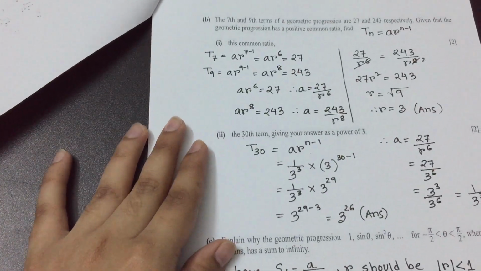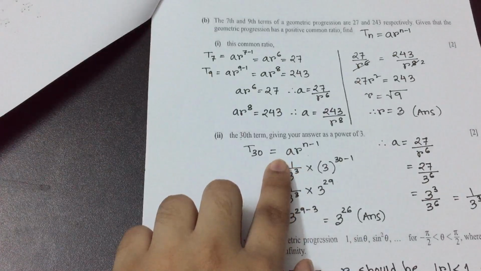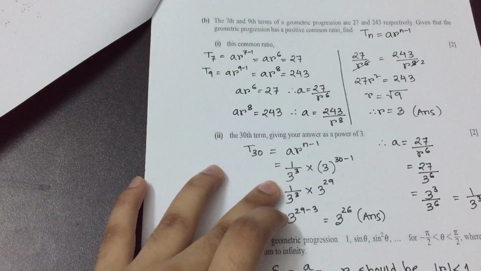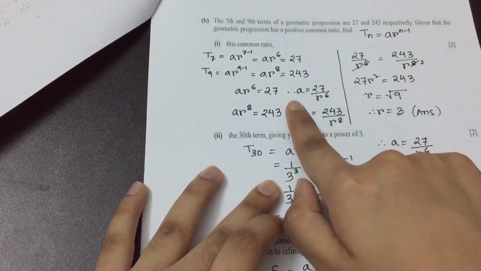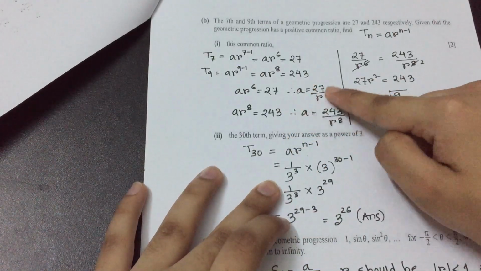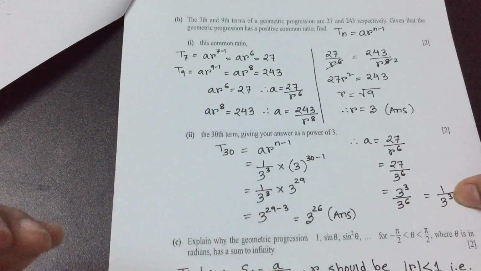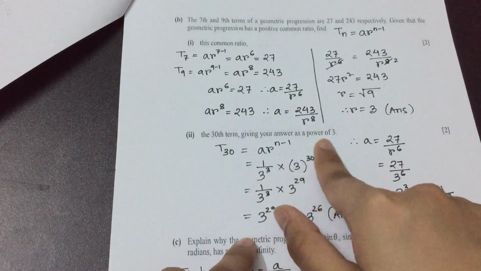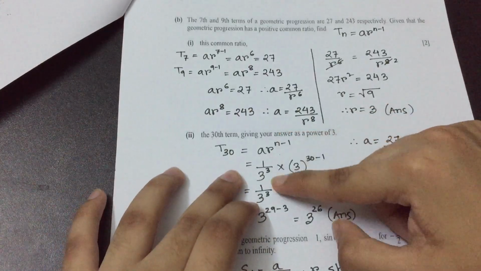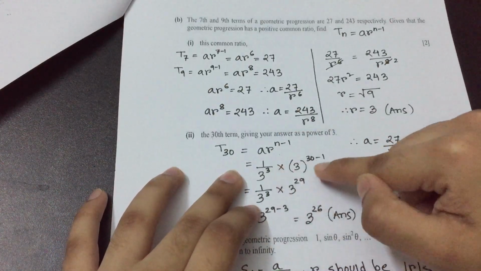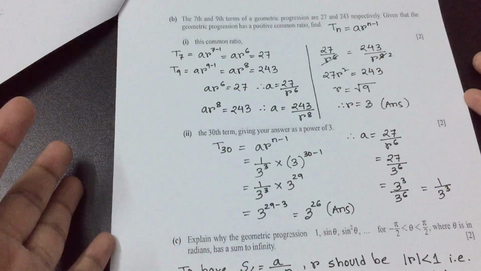Then the 30th term, so T30, again ar to the power n - 1. So I have a here. Since you got r here, you can use any of the formulas where you made a the subject, and I have used this one. So I placed the value of r and I got a, and I have kept it in indices form because the question says to give your answer as a power of 3. So I did not simplify, I kept it as base 3. So a is 1/3³, and then the ratio is 3 here, as you can see, then to the power 29, and then you solve it.